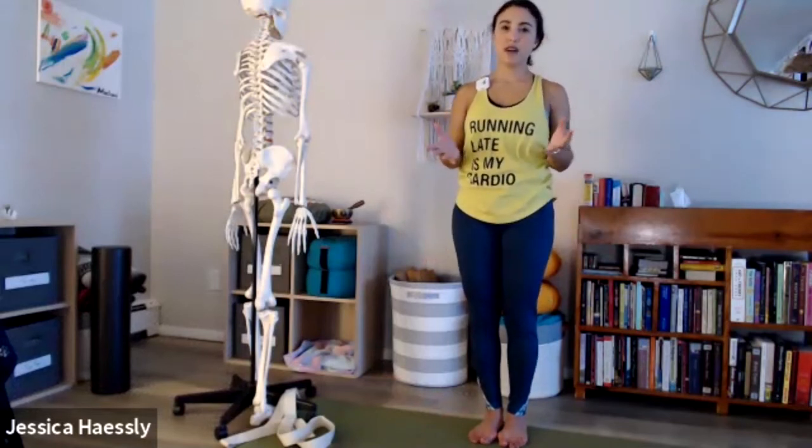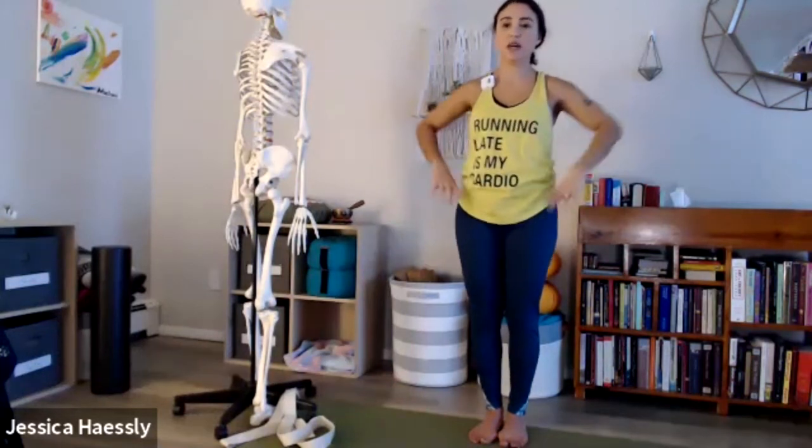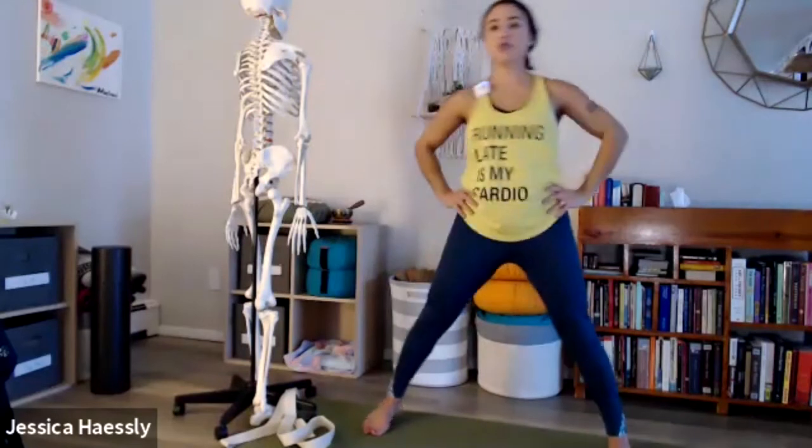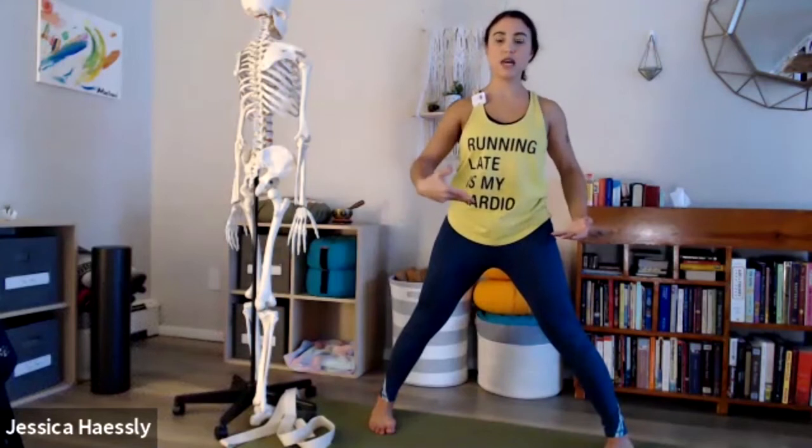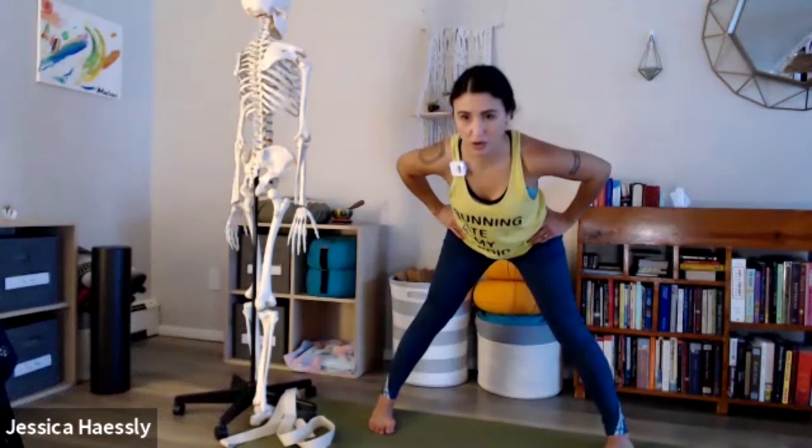The TFL also helps to medially rotate the hip. So if we come into a wide leg stance and we're about to come to that wide leg forward fold, we'll turn the toes inward toward the center of the body. So our Tensor Fasciae Latae, or the TFL, is helping to medially rotate, or turn the hip inward toward the center of the body. And then we can fold here.